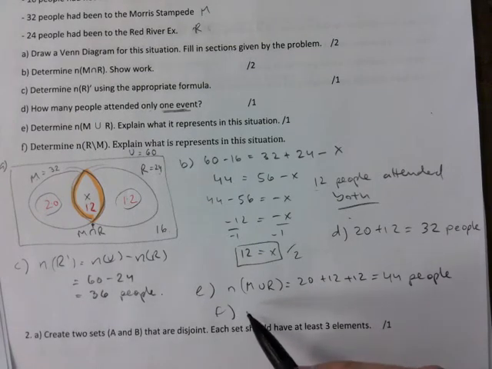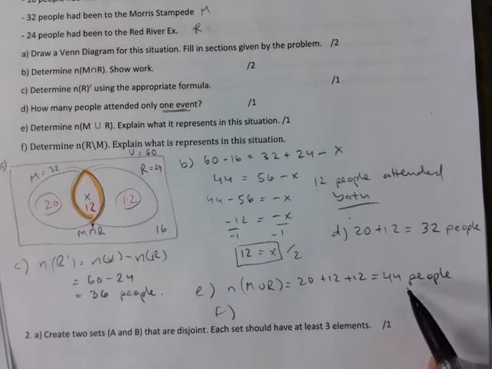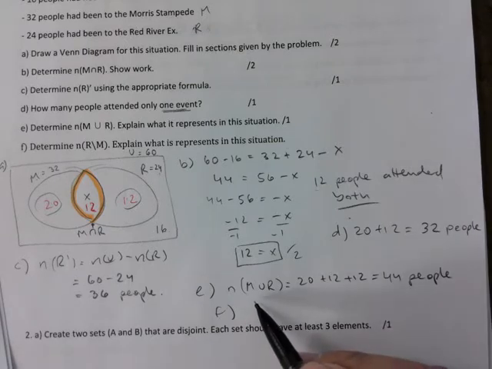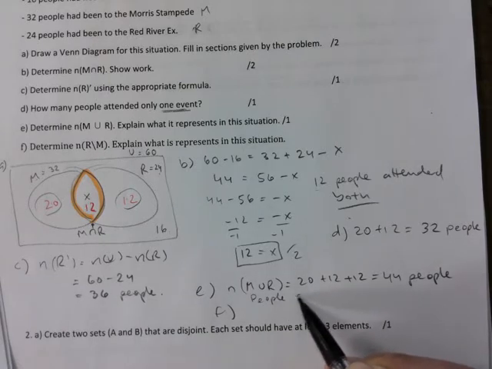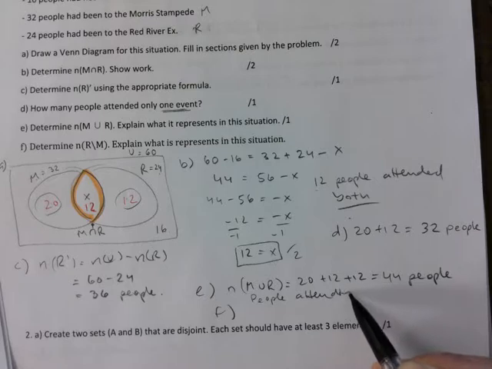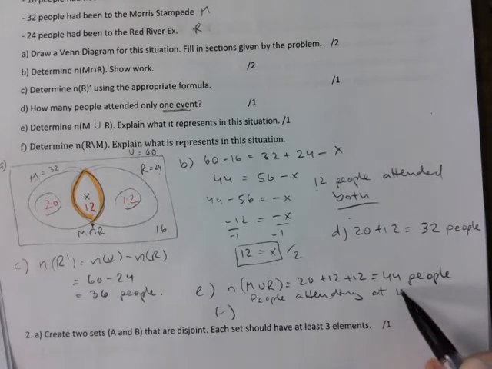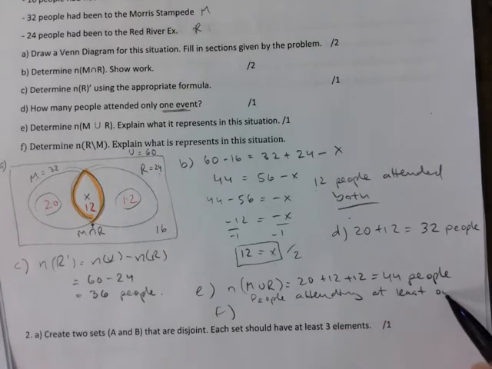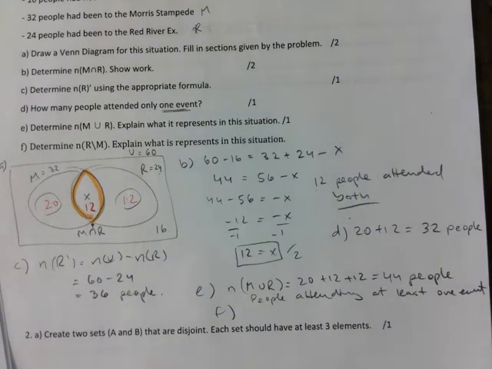F. Oh, what does this represent? People that attended at least one event. People attending at least one event. Sorry, I know it's a little like chicken scratch there.